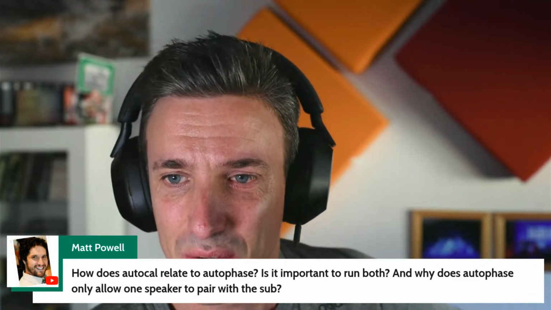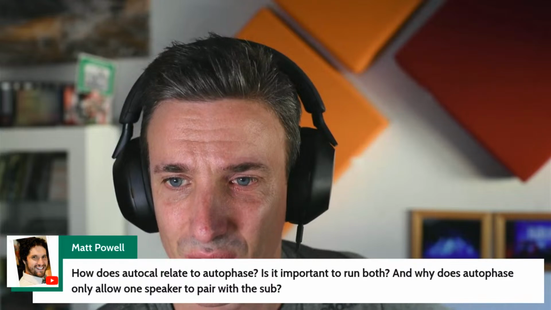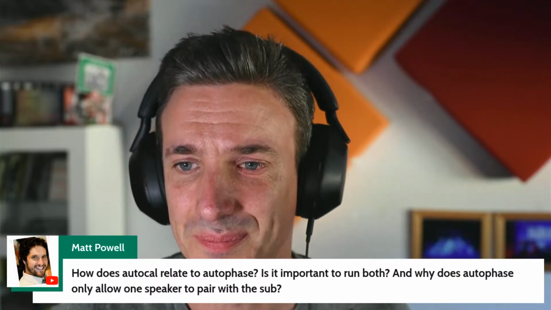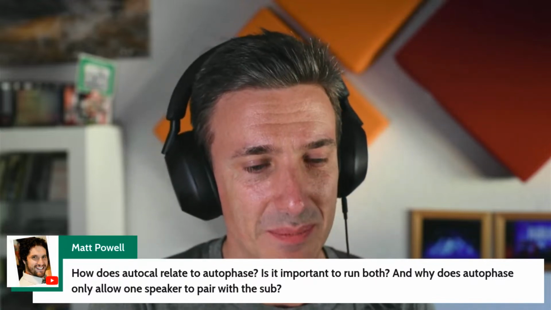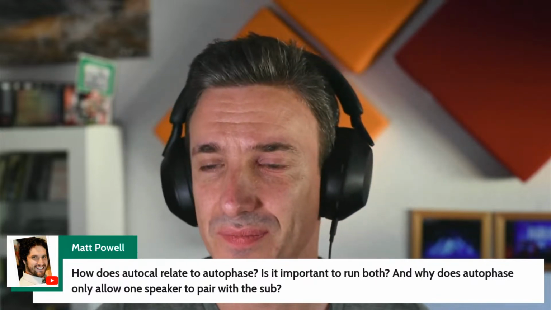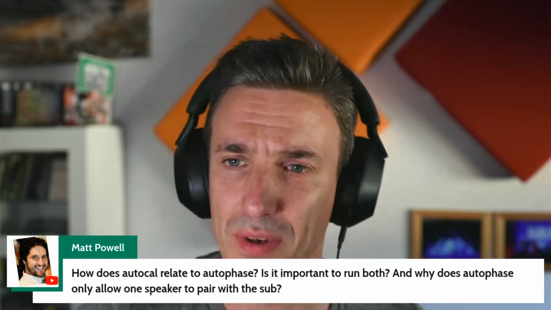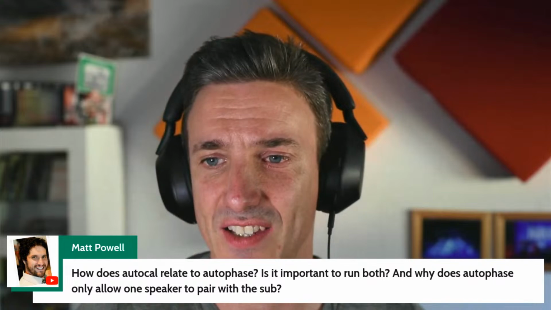How does AutoCal relate to out of phase? Is it important to run both, and why does out of phase only allow one speaker to pair with the sub? Very good question, Matt. First of all, AutoCal is about the frequency response. So you will get the filter set, for example, to compensate for boosts, and that's what AutoCal is doing.